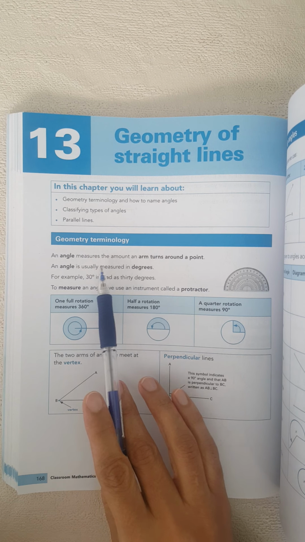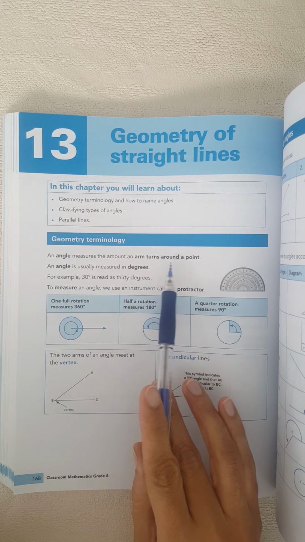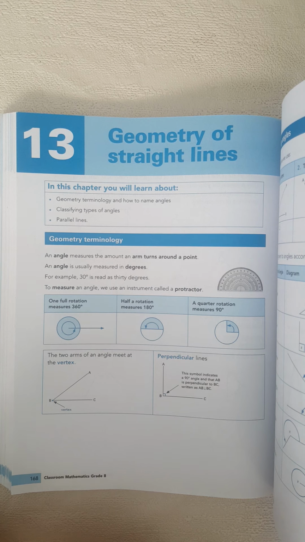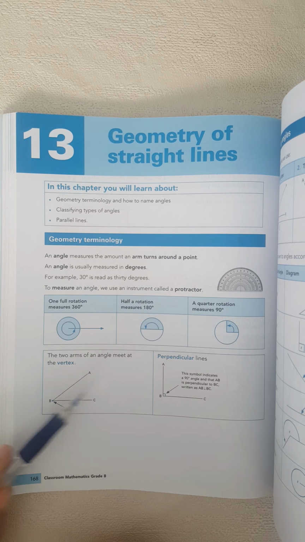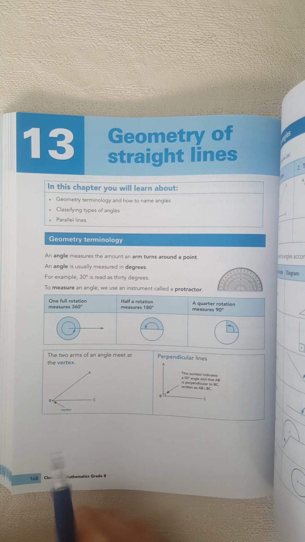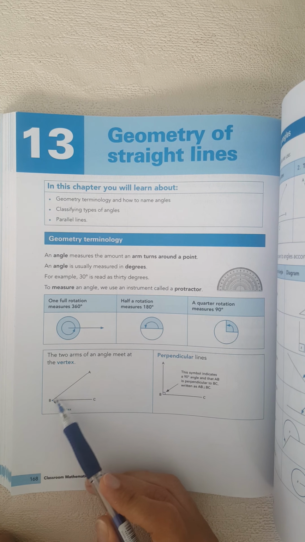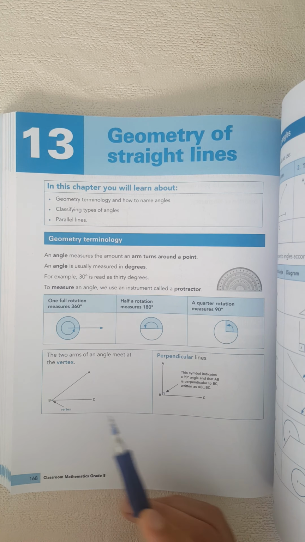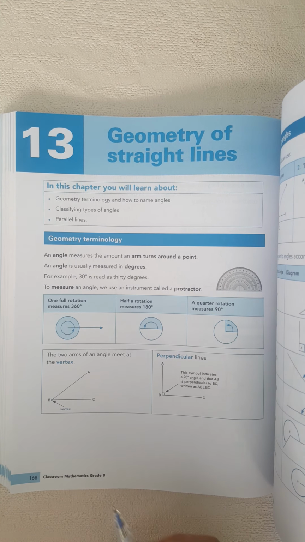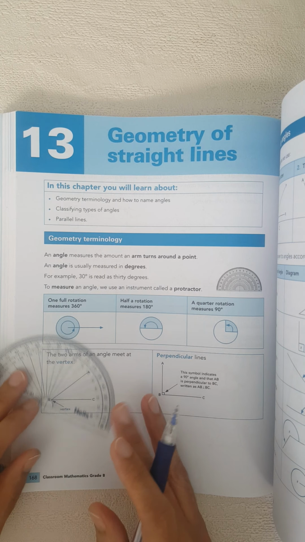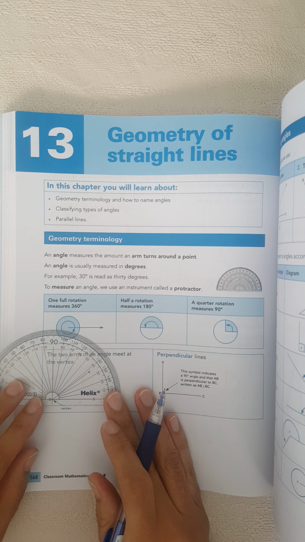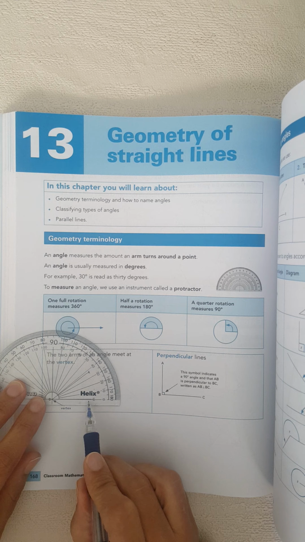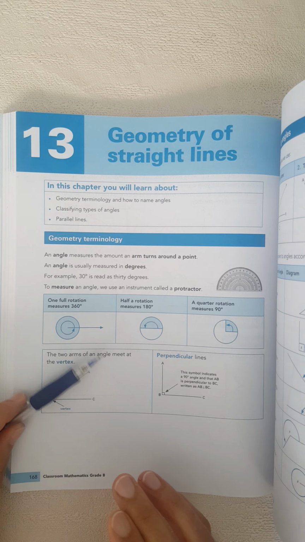An angle measures the amount an arm turns around a point. So what is happening here? If you look at this diagram here, you have one arm which is called AB, that's an arm, and then you've got another arm here which is BC. So what has happened is that you have started with your protractor, right? If you're measuring with your protractor and you're checking how much this arm here has turned from there.